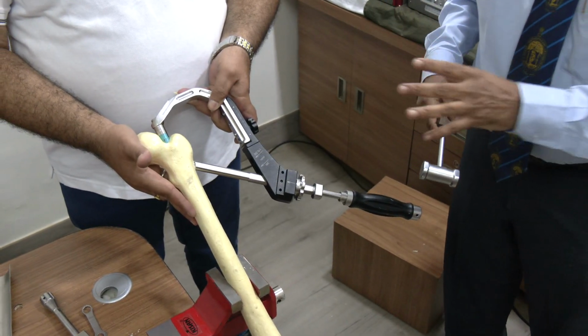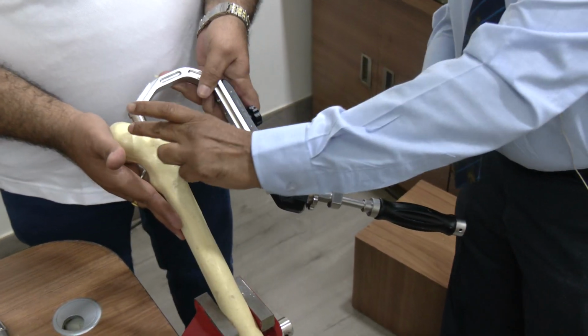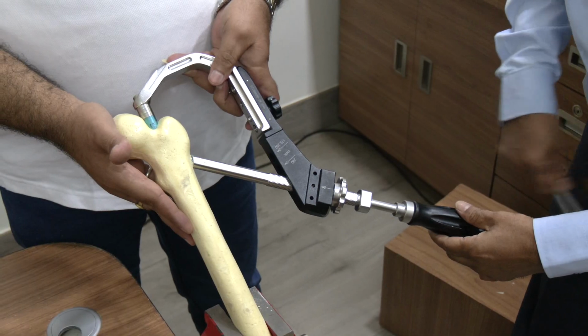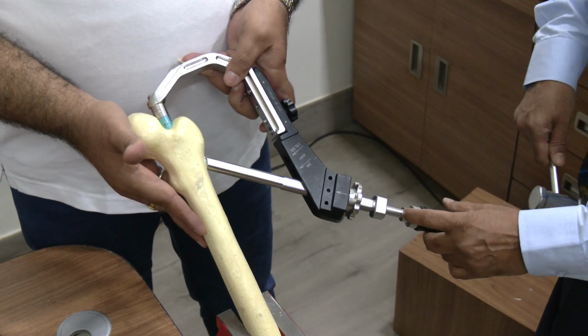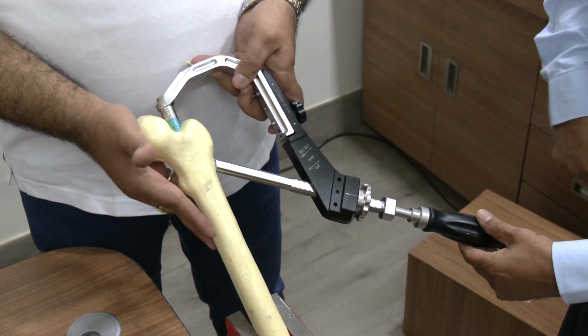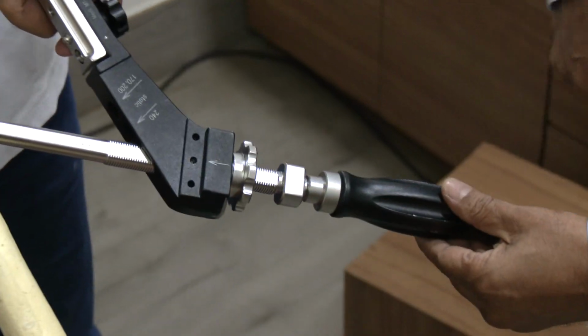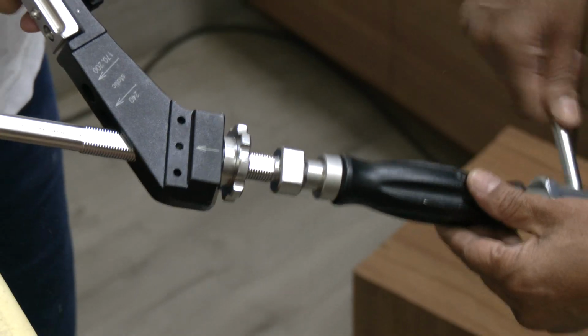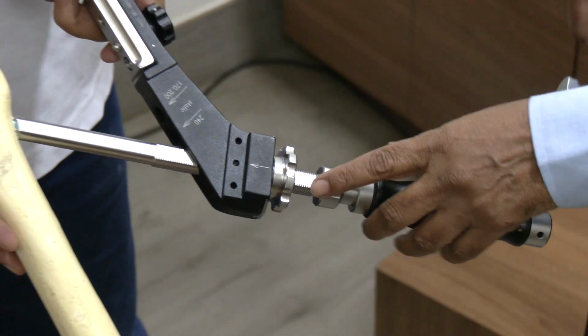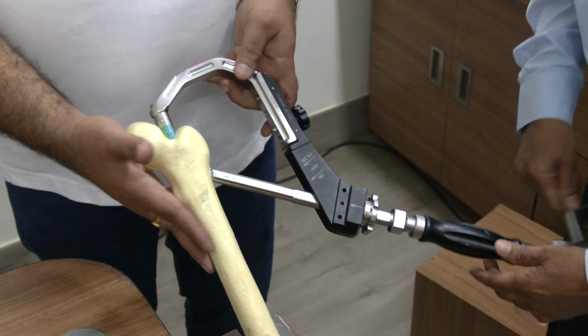I need not see in the CM also. The reason is we have already taken the measurement. We have only reamed up to that much. Once this touches here, that's the end. Once the screwdriver touches the sleeve, that's all. So that work is over.